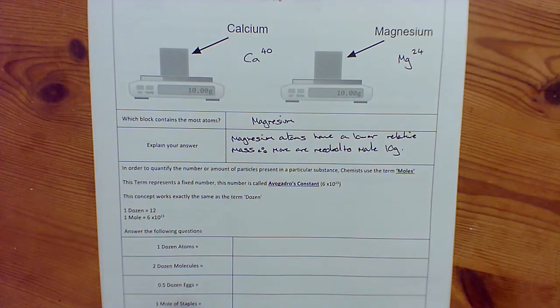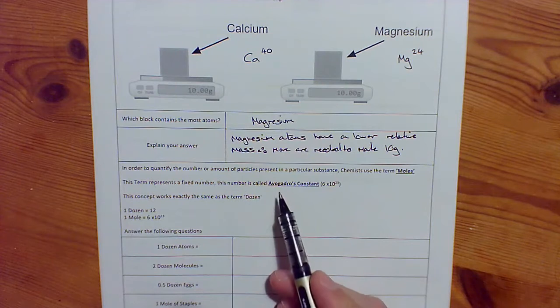So if in a question you are told that there are 2 moles of magnesium, well then you know that that means there are 1.2 times 10 to the 24 atoms of magnesium. That's precisely what that information is telling you. And it's much easier to say I've got 2 moles of magnesium, or I need 2 moles of magnesium, than it is to say I have 1.2 times 10 to the 24 atoms. It's just a simplification.